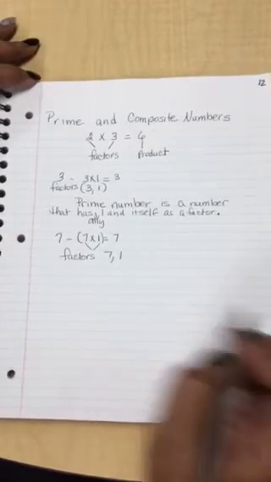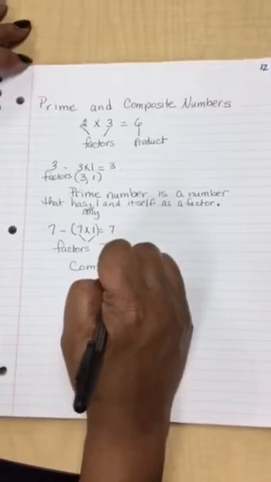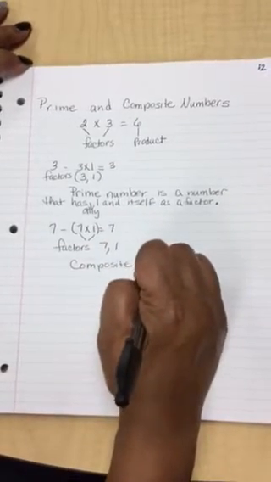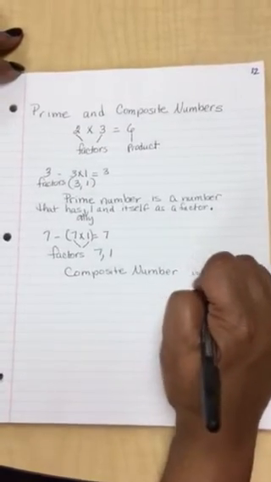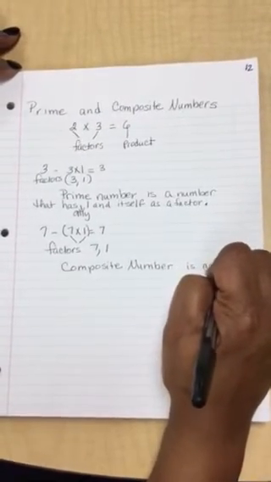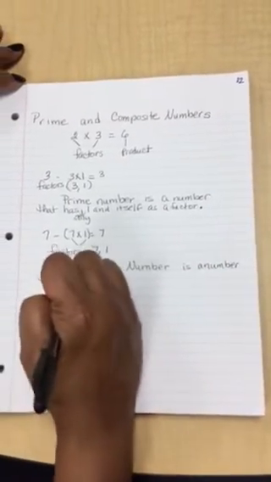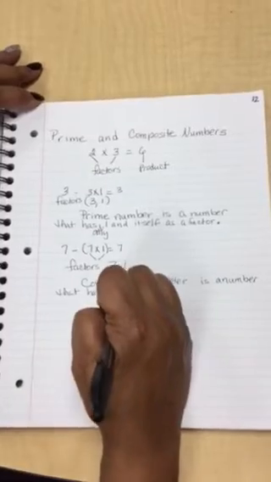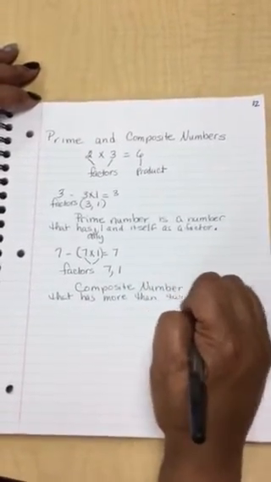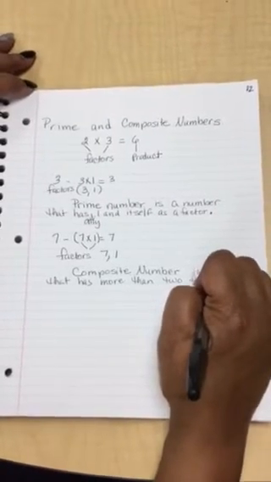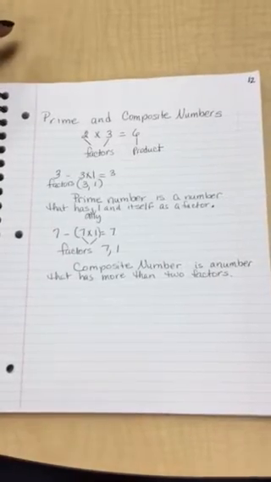The other classification is a composite number. And a composite number is a number that has more than two factors. In other words, it has more than 1 and itself as factors.